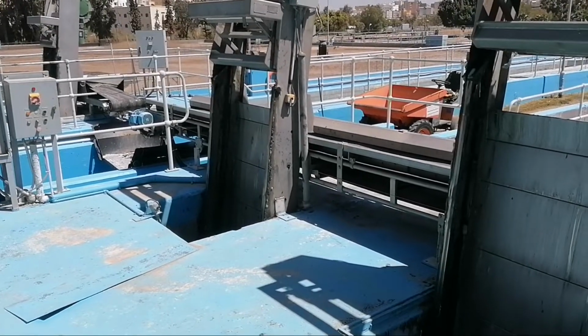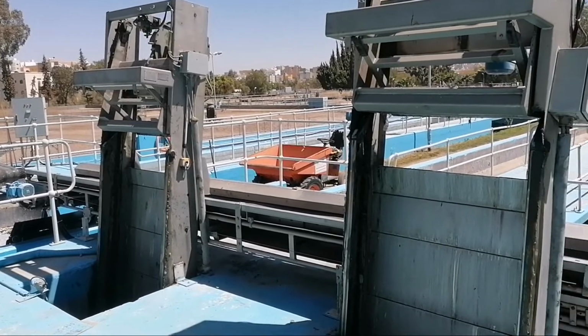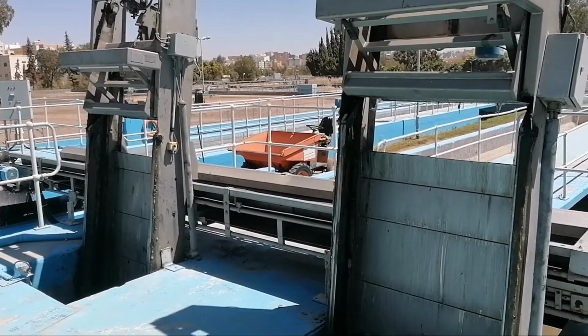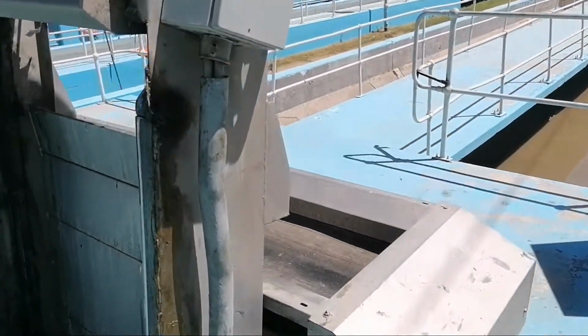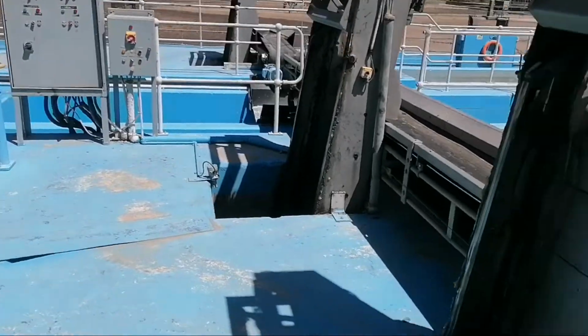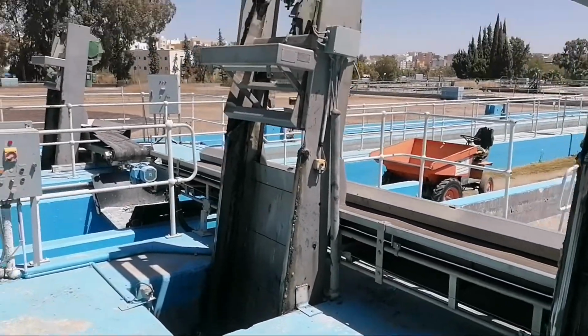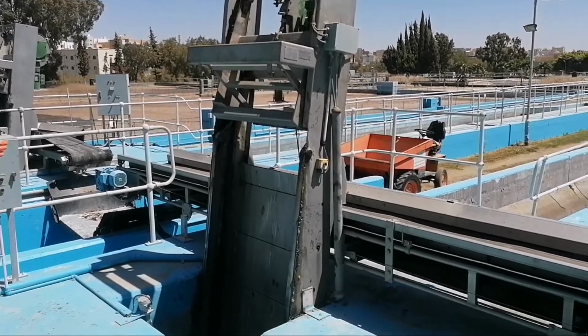So this is the mechanical screen. Actually this name is mechanical screen. This works automatically. Every 10 to 15 minutes it will remove the kachara, the waste, and put it into this conveyor. Okay, I will show you how it works. So how the mechanical screen works, I will show you. The operator is now operating. So the mechanical screen will go down.